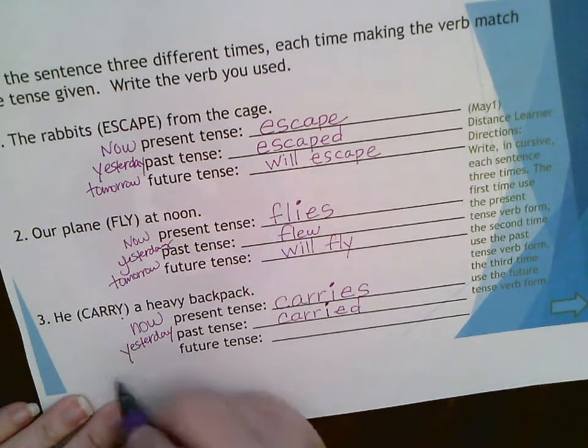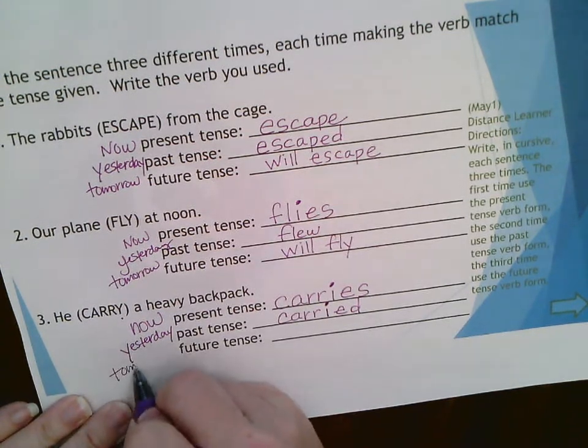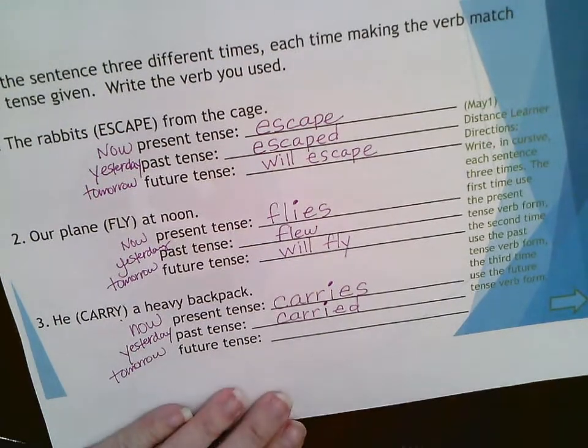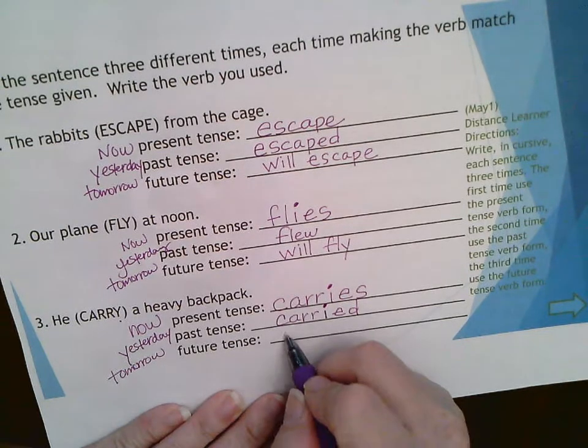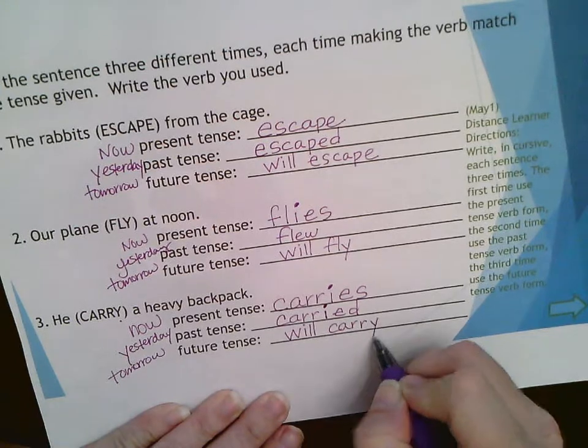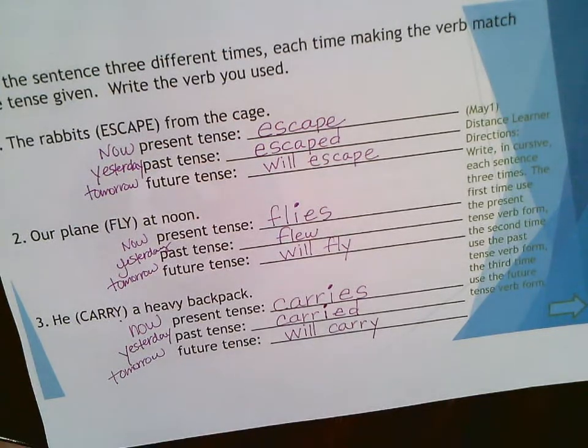And finally, future tense. In my mind, I'm going to think tomorrow. Tomorrow he, a heavy backpack. Will carry will be my future tense verb. Will carry.